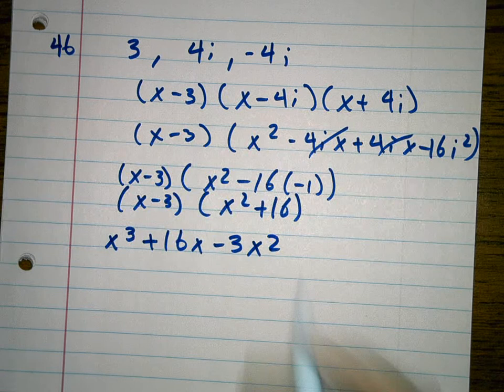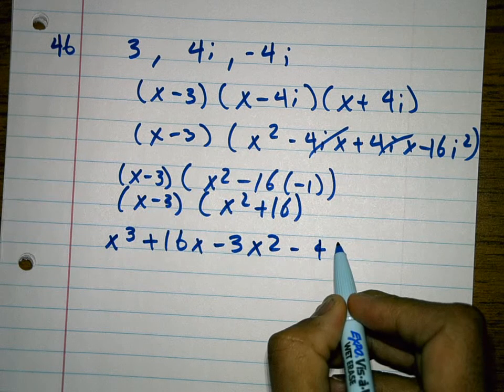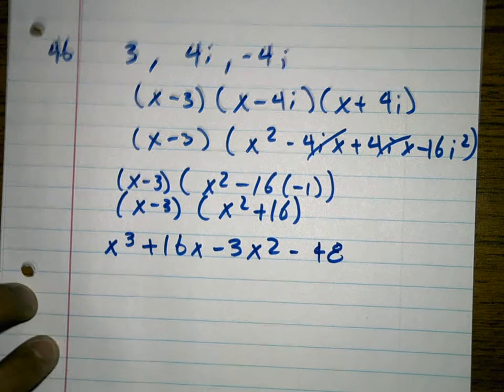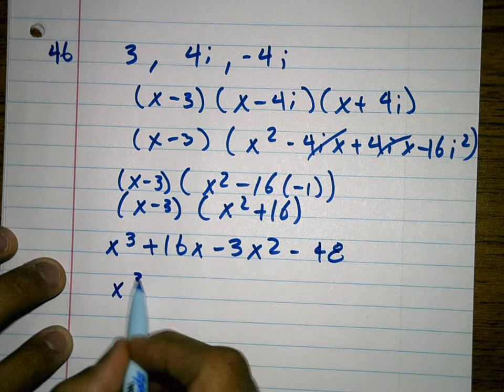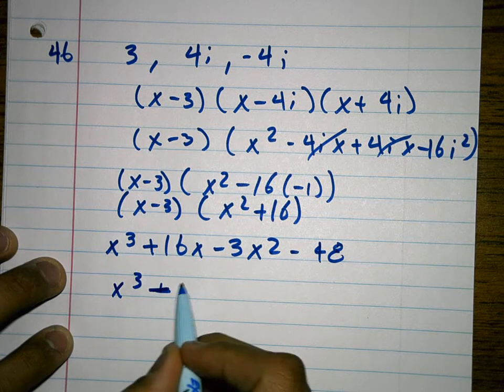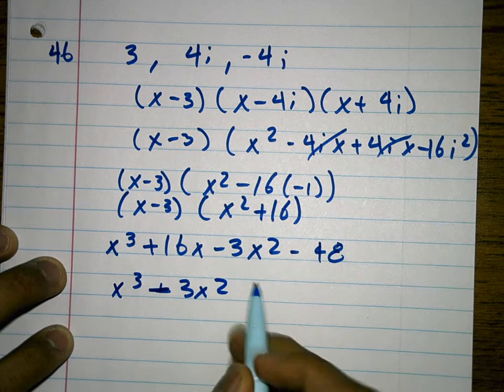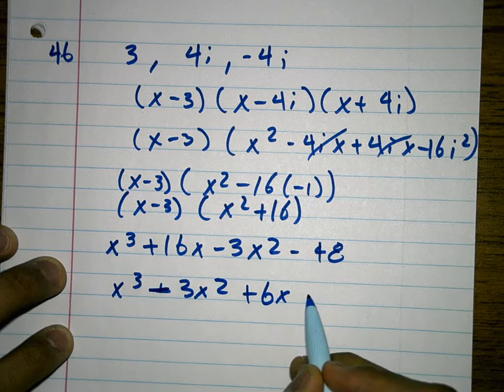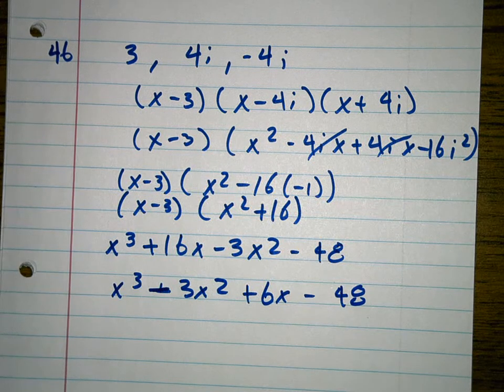All right. Then I'm going to go ahead and put this in descending order. So that's x to the third minus 3x squared plus 16x minus 48. It's 48. All right. And then last one here, number 60.